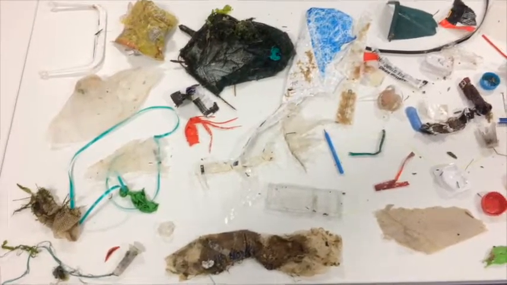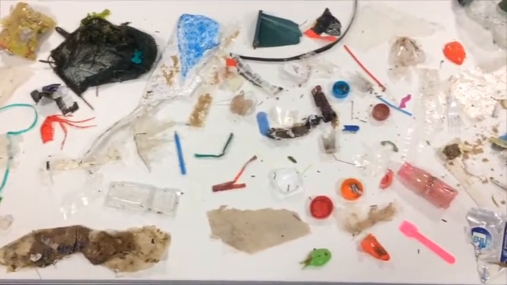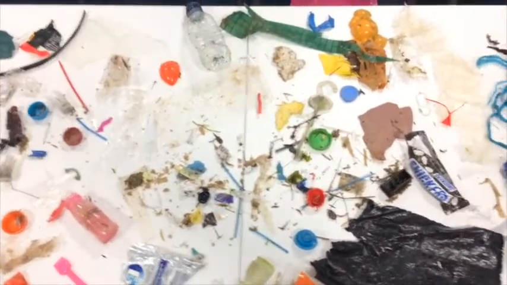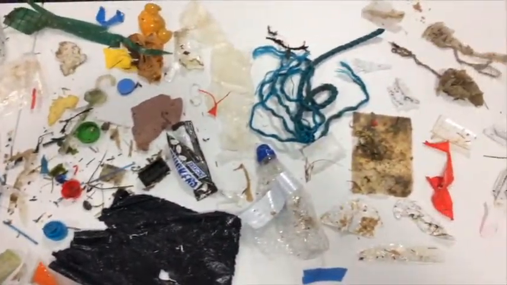We spent 10 minutes collecting plastic at both Clacton and Brightlingsea. This is how much plastic we collected. It comes to a total of 617 grams.